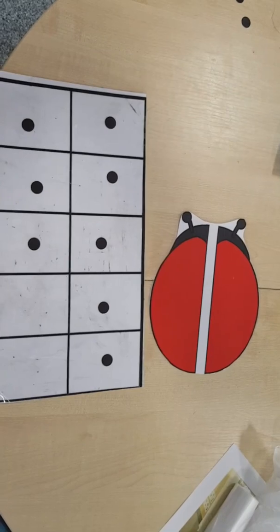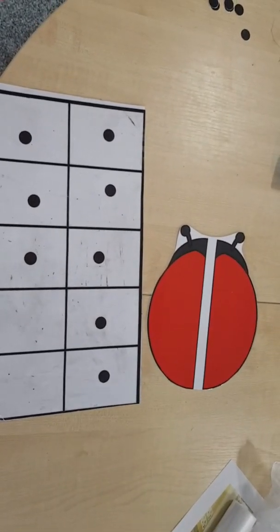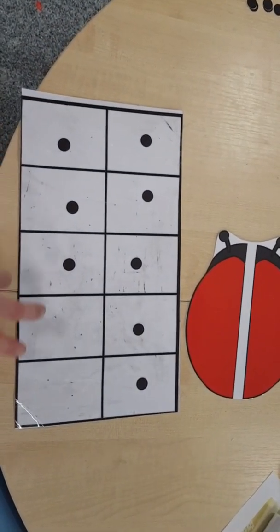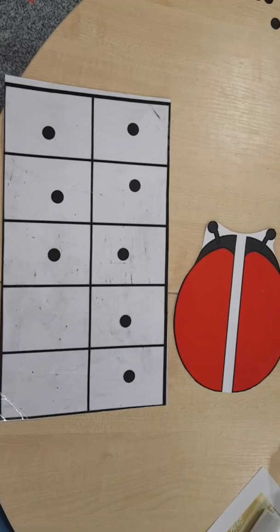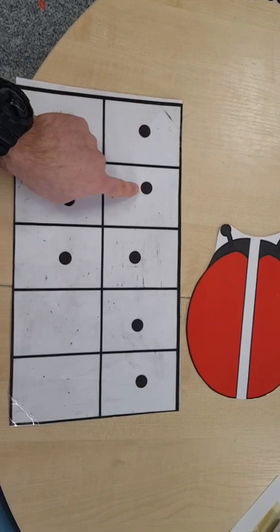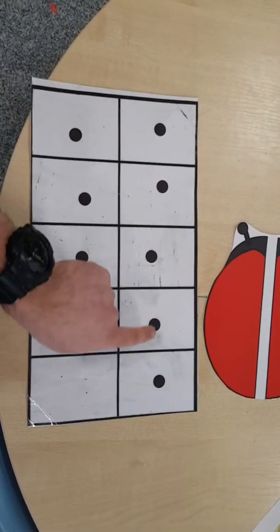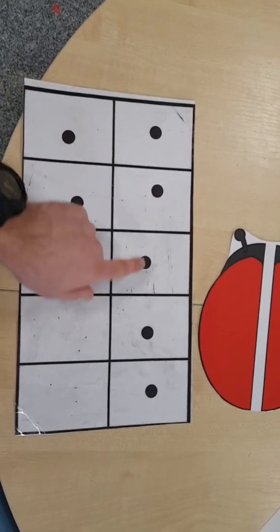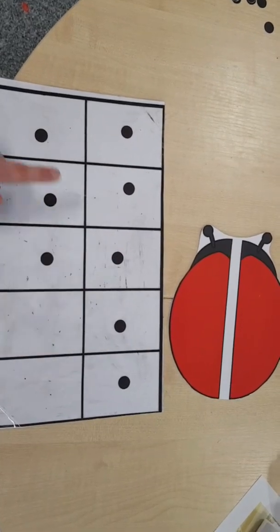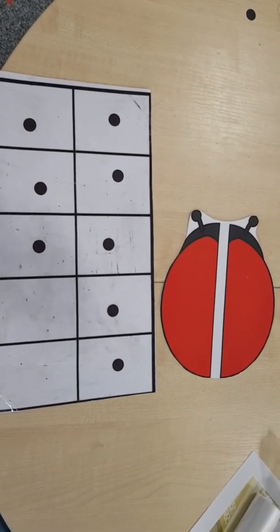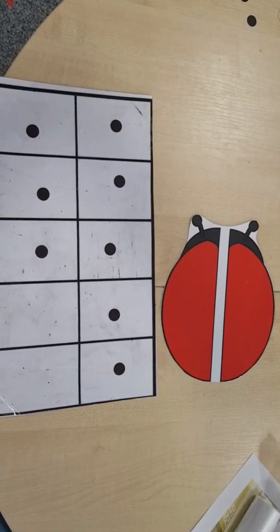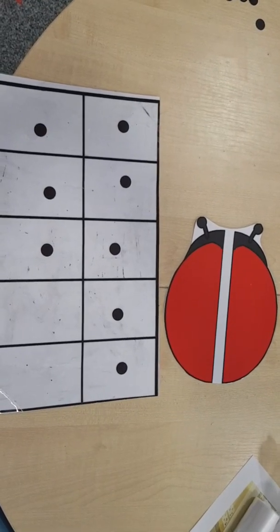Perfect. Now we know that we have our 8 spots because this is a 10 frame, which means there's 10 spaces. 2 are empty and 2 less than 10 is 8. And we can see by counting, we have 5 across the top, 3 across the bottom. 5 and 3 is 8. 1, 2, 3, 4, 5, 6, 7, 8. Okay. Now we have our 8 spots, we can start to give our ladybird her own spots back.